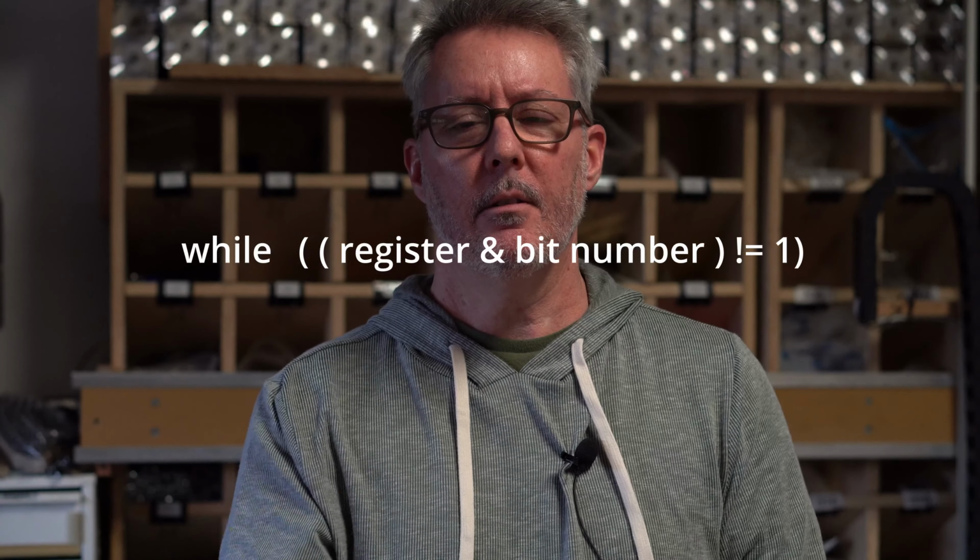A scenario where you would use this testing whether a bit is on or off is when you enable something inside the microcontroller, let's say the analog to digital converter. You will have to enable certain aspects of that converter, and once you set something to be enabled, the microcontroller needs some time to be able to make sure that that particular feature is enabled.